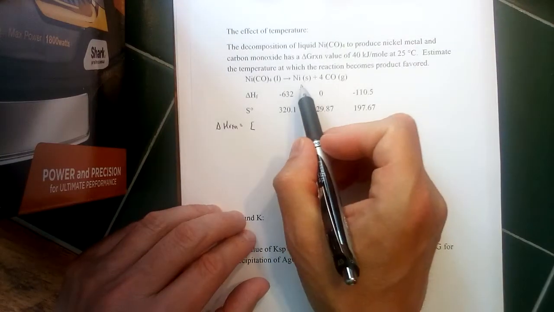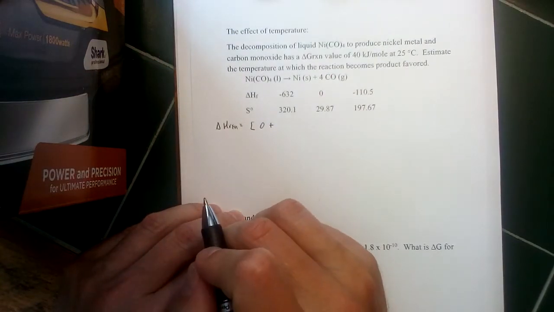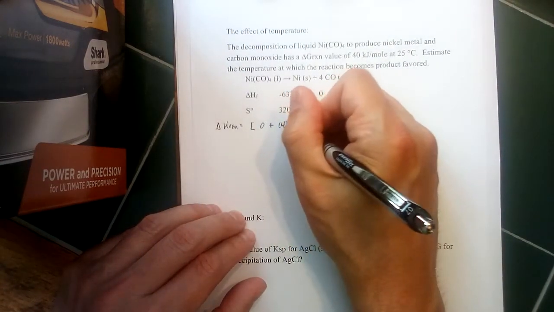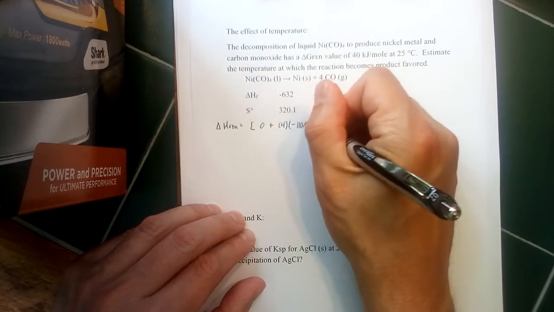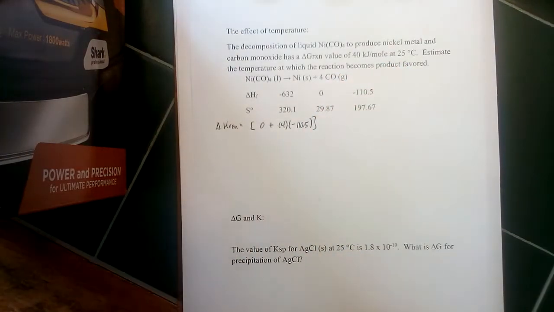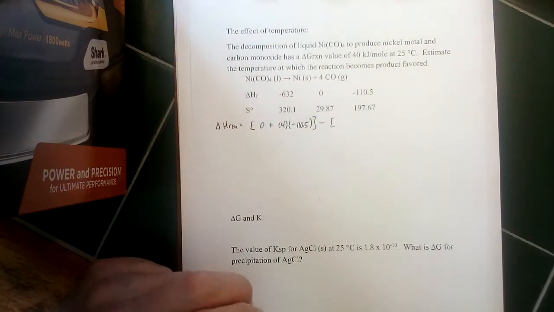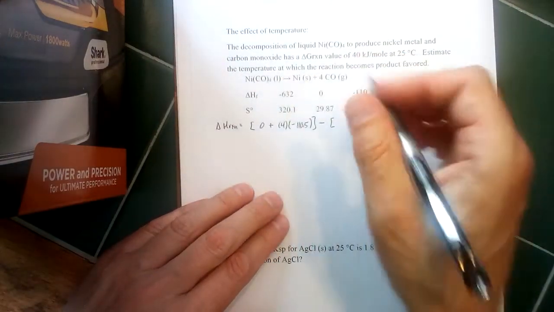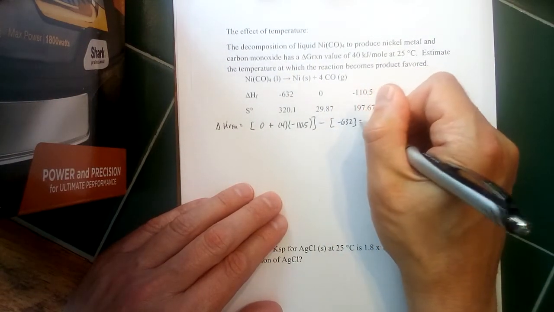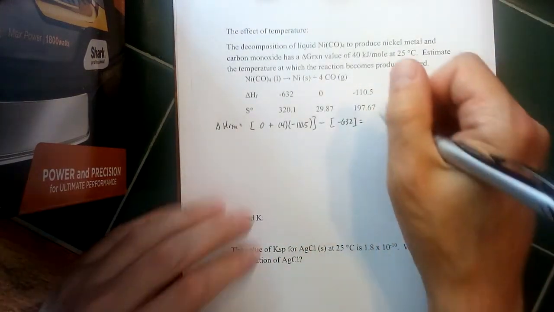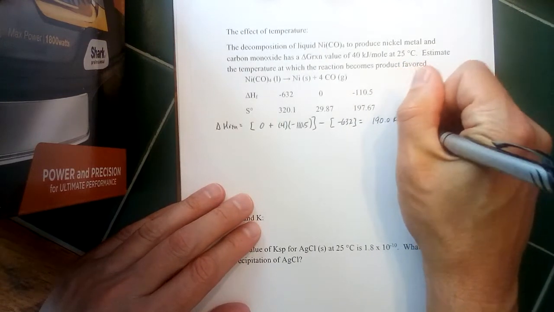So products: nickel, that's its elemental form, so that's 0 for enthalpy. The other product is carbon monoxide. There's 4 moles, so 4 times negative 110.5 kilojoules per mole. That's our products. We want to subtract out all the enthalpies of formation of our reactants. And for the nickel tetracarbonyl, that is minus 632. And so combining all that together, we get positive 190 kilojoules per mole.